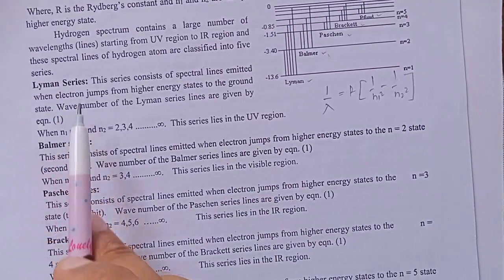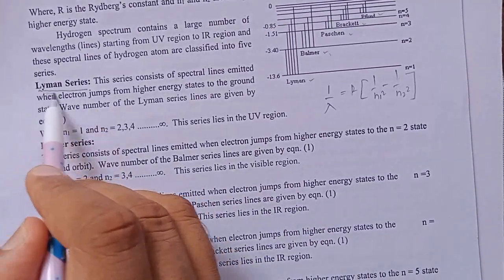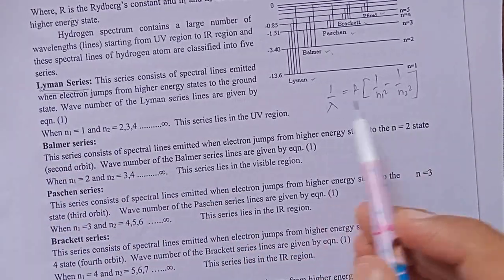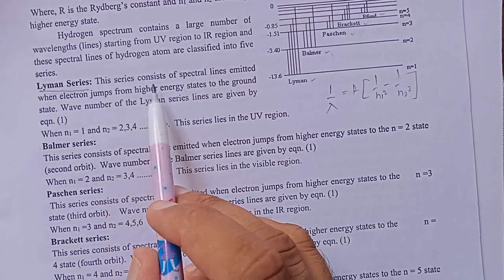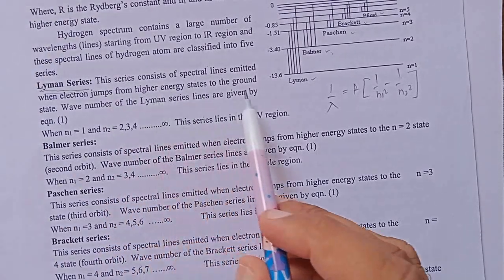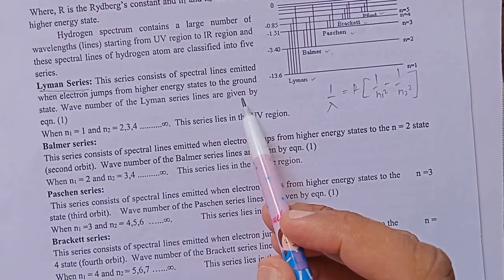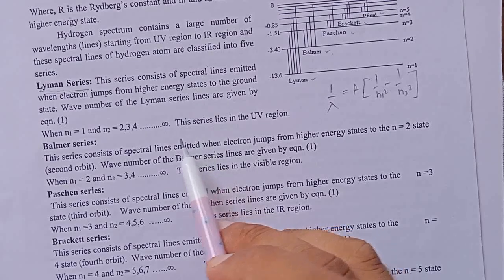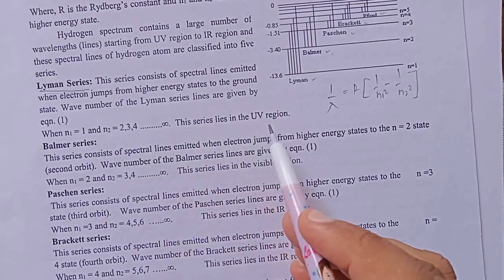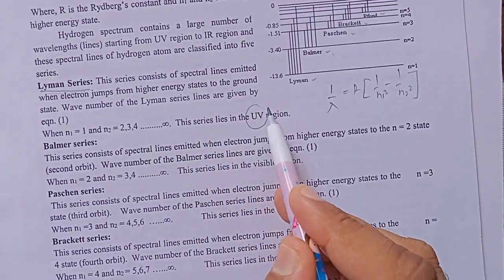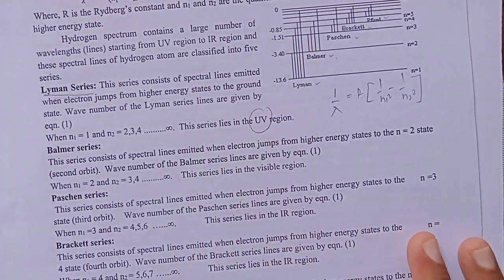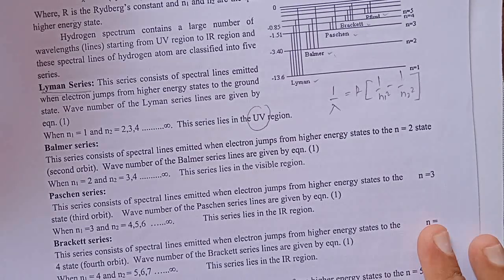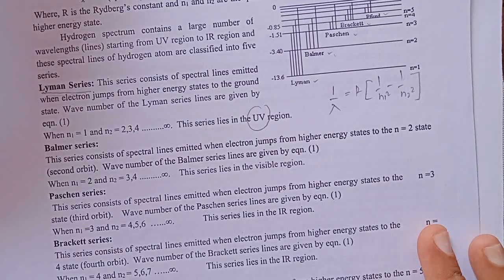So first one, Lyman series. In the case of Lyman series, what is the value of n1 and what is the value of n2? This Lyman series consists of the spectral lines emitted when the electron jumps from a higher energy state to the lower energy state, that is the ground state. And this series belongs to the UV region. There will be a 1 mark question asked in the examination: in which region of the electromagnetic spectrum does the Lyman series of the hydrogen spectrum belong?